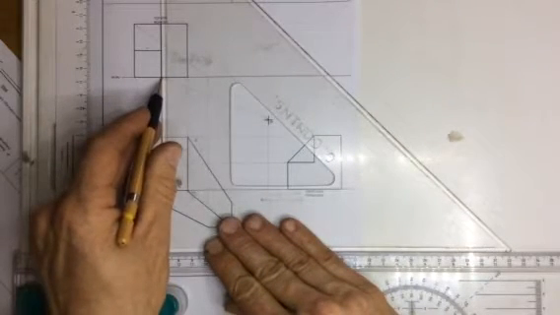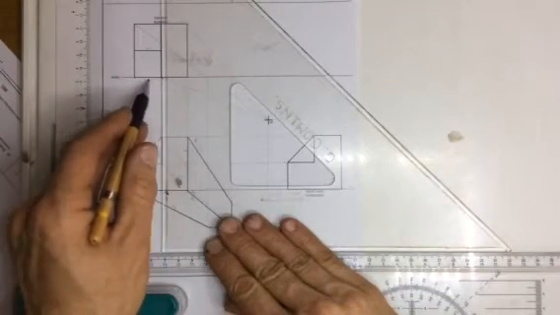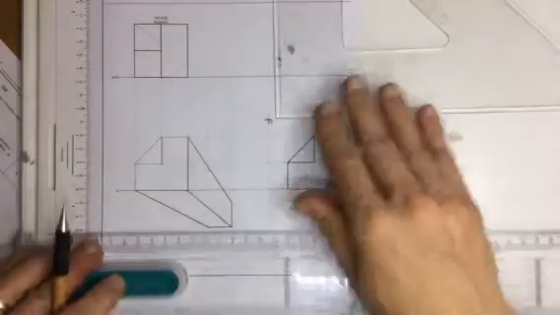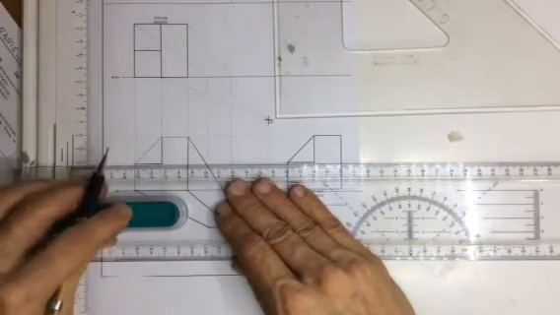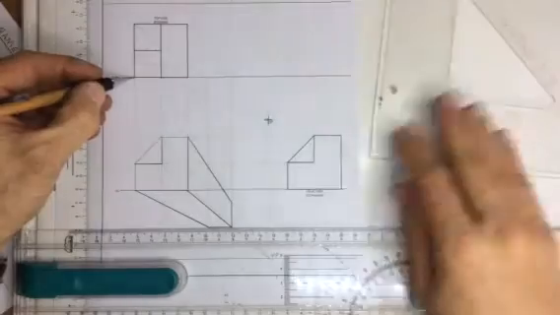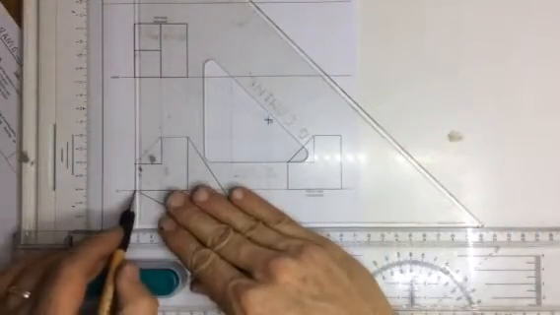I can see that line. There are 2 points on it. 1, 2. It then goes across to this point over here. So it's going to go across to that point over there. That point over there has got 2 points on it. 1, 2. So I can draw that in dark.